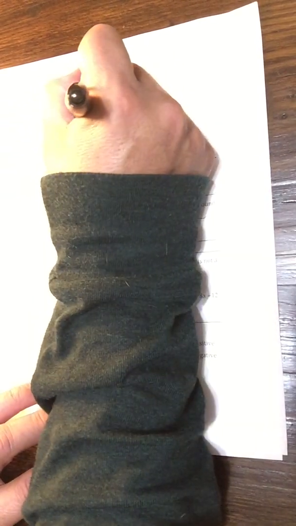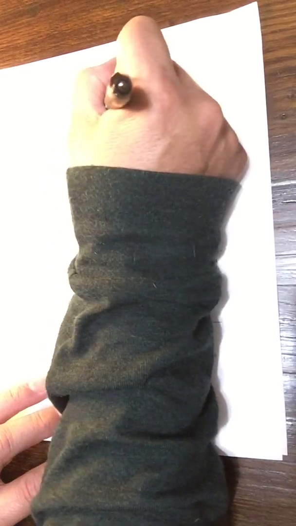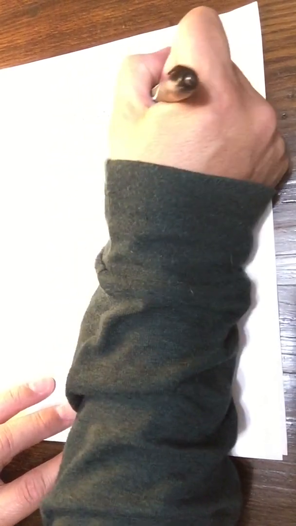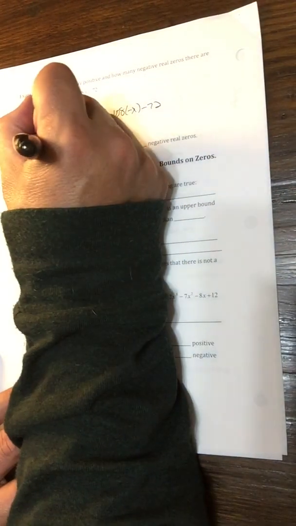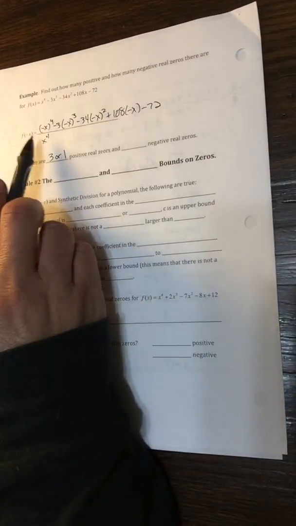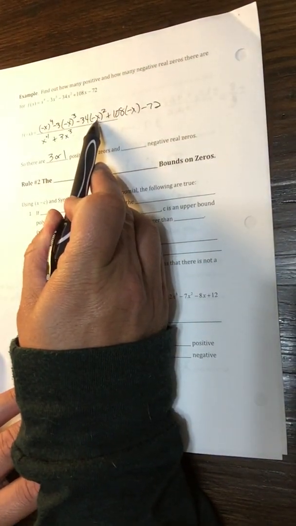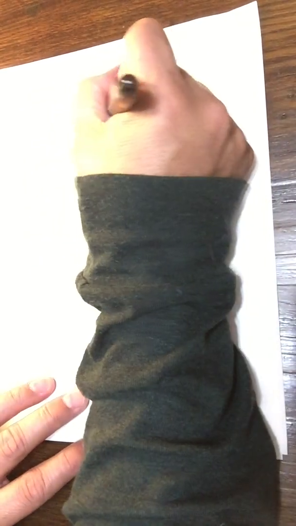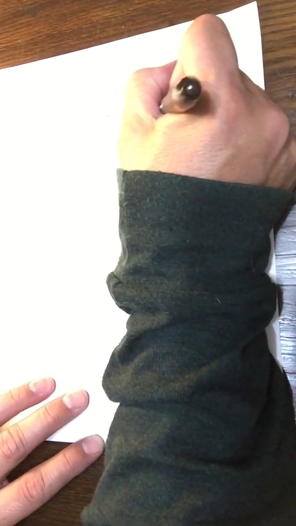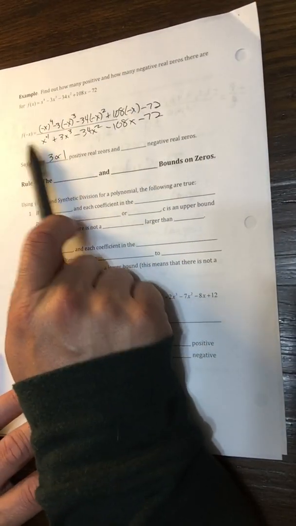For the negative x part, it goes negative x to the fourth minus 3 times negative x to the third minus 34 times negative x squared plus 108 times negative x minus 72. I'm going to simplify that. I get x to the fourth. That negative becomes positive. This stays negative, but it changes the sign of this, so it goes plus 3x to the third. This one becomes positive, but there's a negative in front, so it's minus 34x squared. This one changes to minus 108x, and this stays negative 72. So now counting the sign changes for f of negative x, there is only one, so there's one negative real zero.